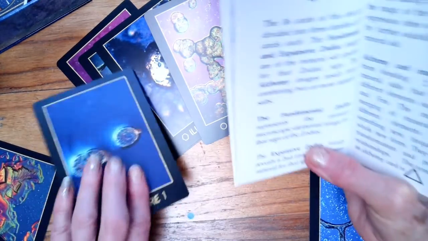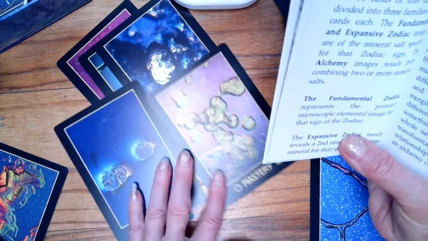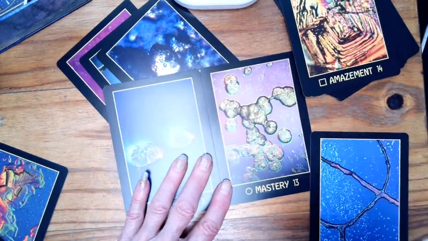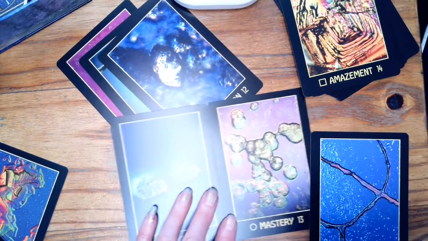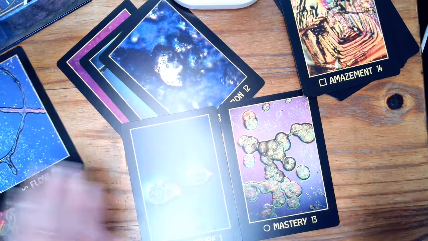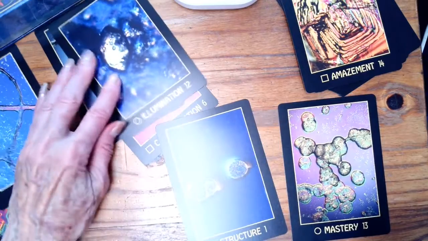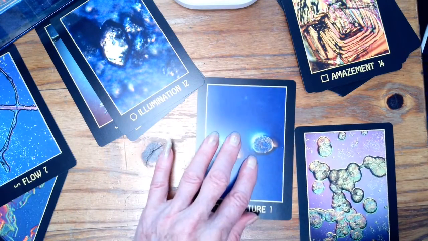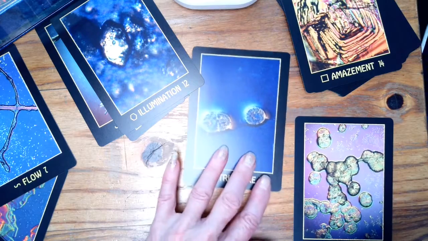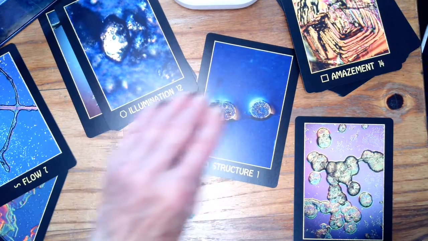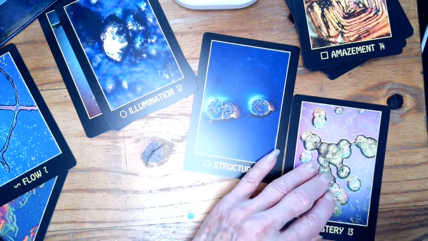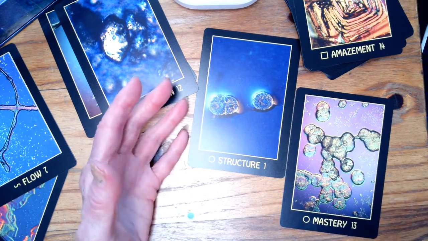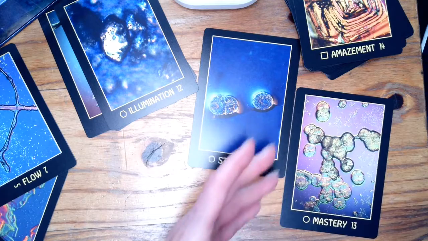So, an example. This is the photograph of Capricorn, which is calcium phosphate. Calcium phosphate is the mineral that makes bone. And it happened to be the first one I photographed. And it's like, wow, this looks like bone, and it looks like it's building structure here.